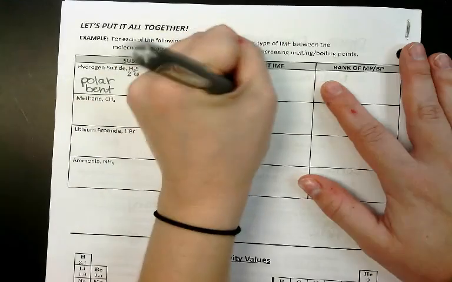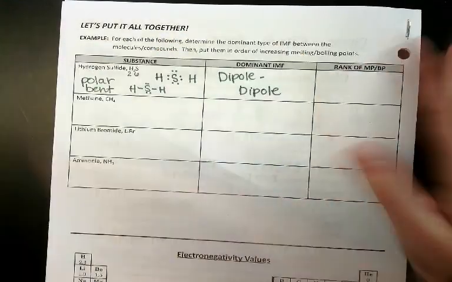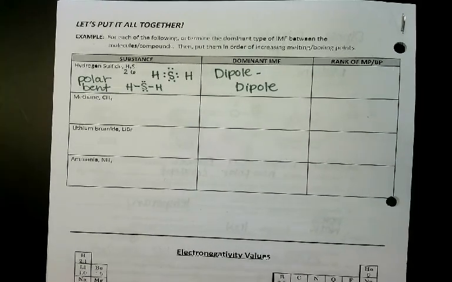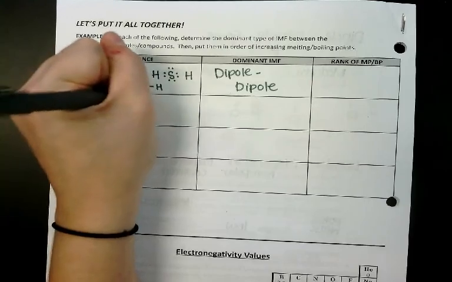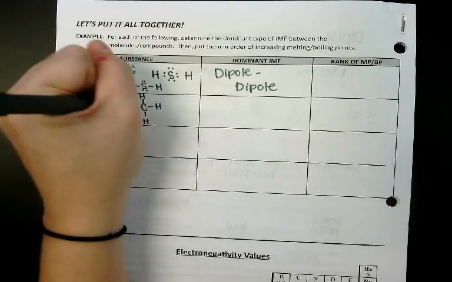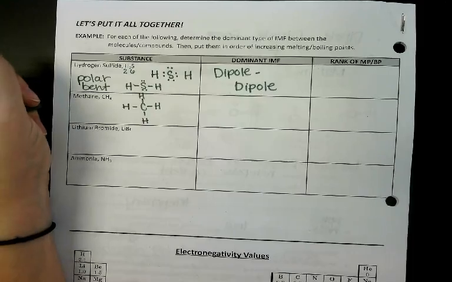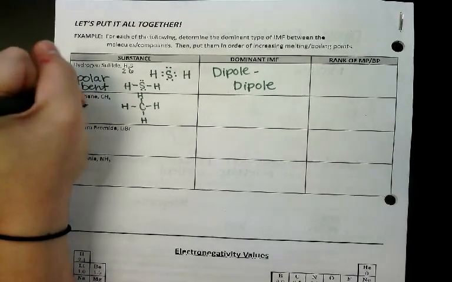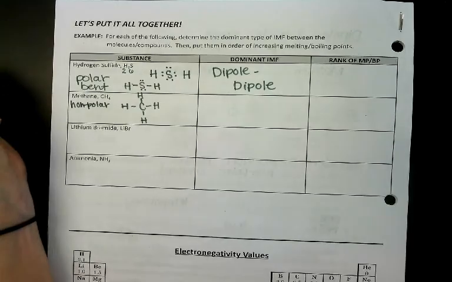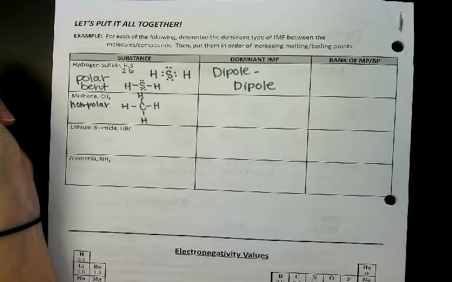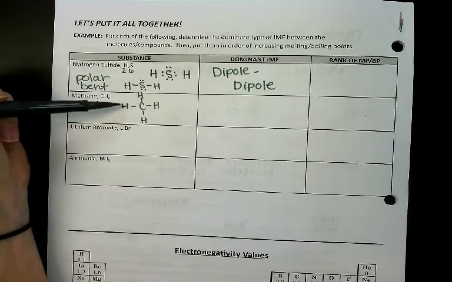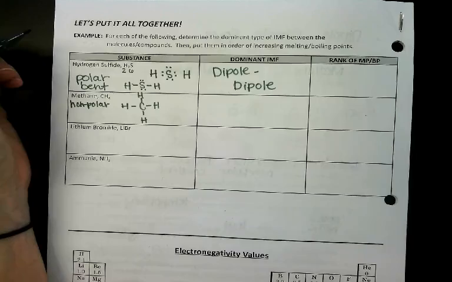Now, next is methane. I'm just going to draw it for y'all. This is methane. Okay? Polar or nonpolar? Nonpolar. This is a nonpolar covalent compound. What's the shape? ABE formula A, B4. What is that? Tetrahedral. Okay, tetrahedral.